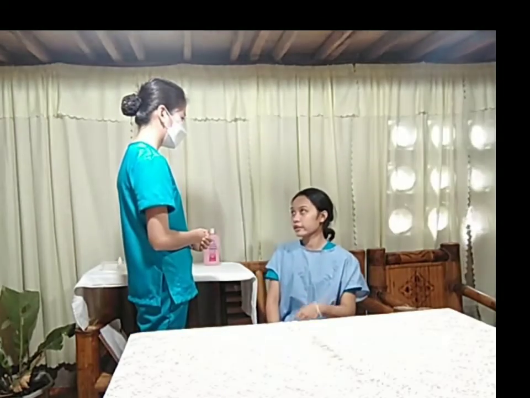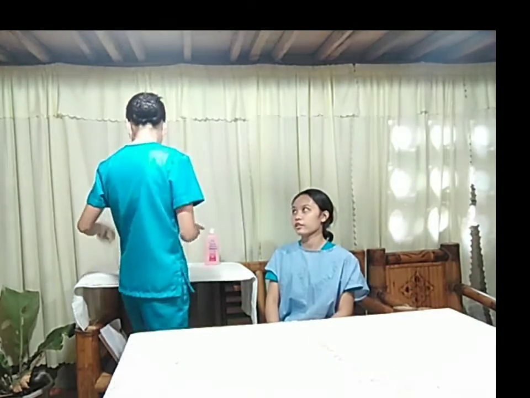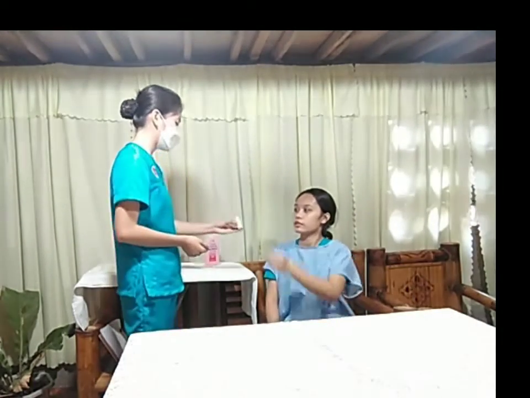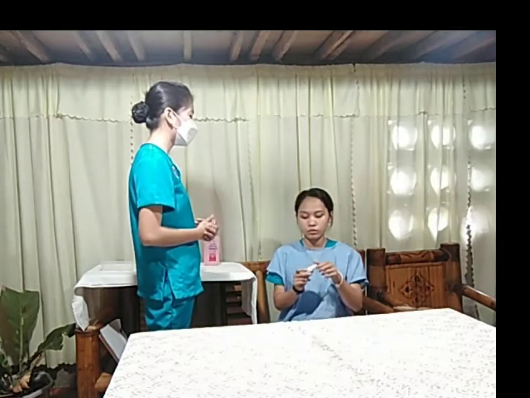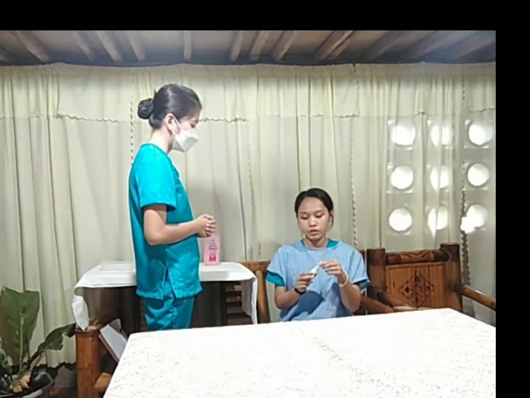Sige, nurse. Okay, ma'am. This is an empty nasal drop bottle for patient demonstration. Okay. Depende magud siya kung asa ang sakit sa akong sinus, di ba, nurse? So, different positions. Example.